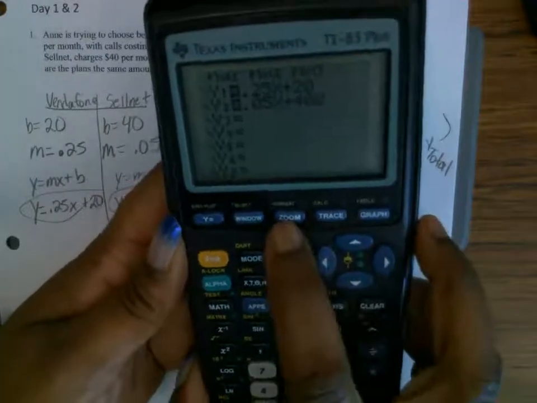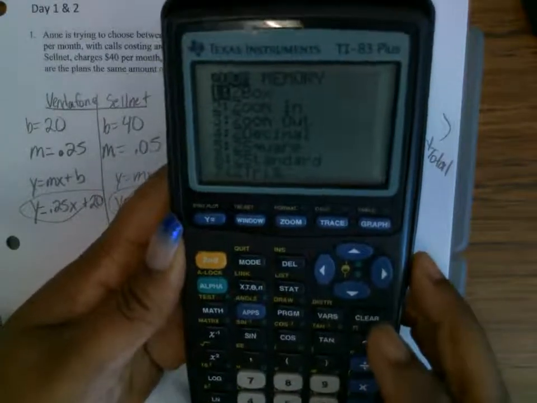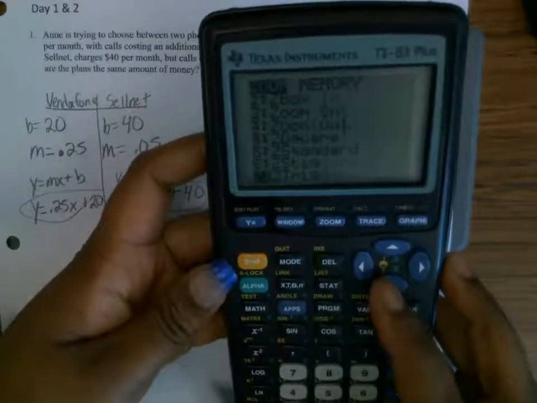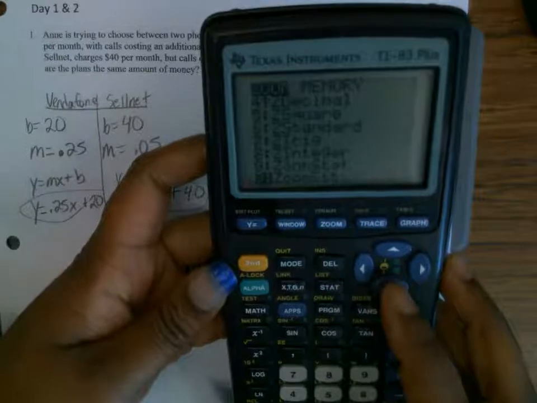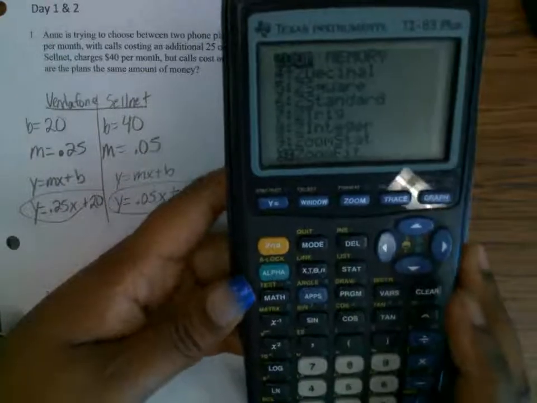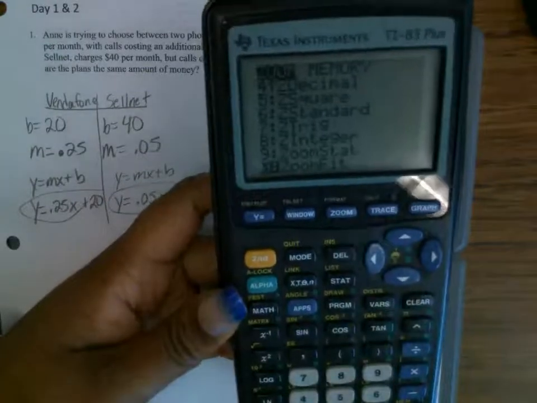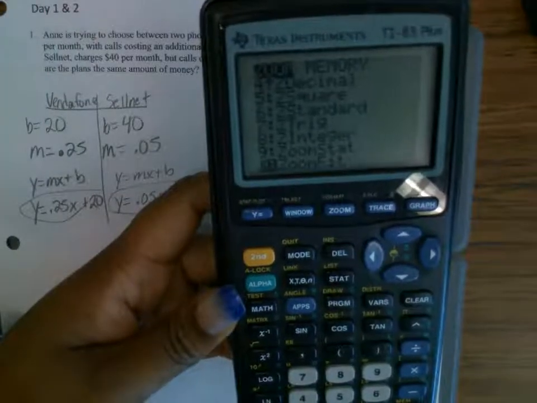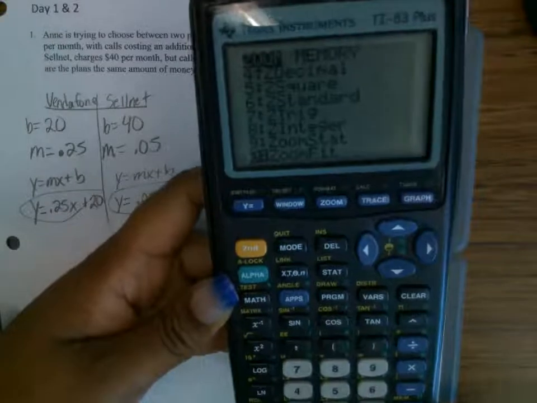You go to Zoom, and then you go all the way down to where it says Zoom Fit. So the calculator is automatically going to create a window that's going to fit these equations. So go to Zoom Fit and press Enter.